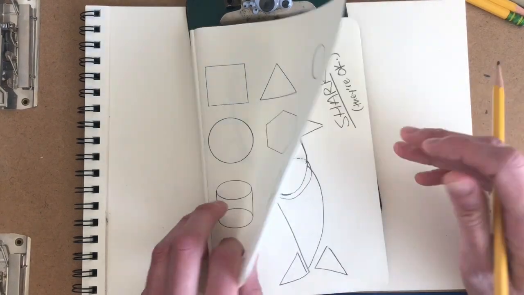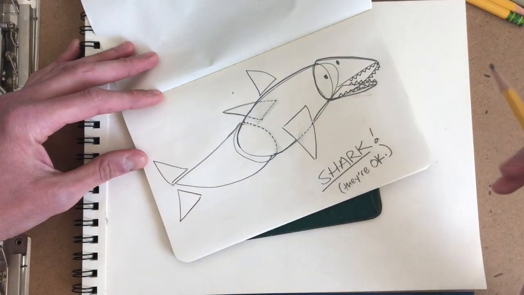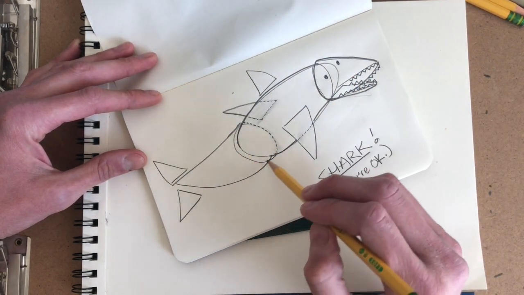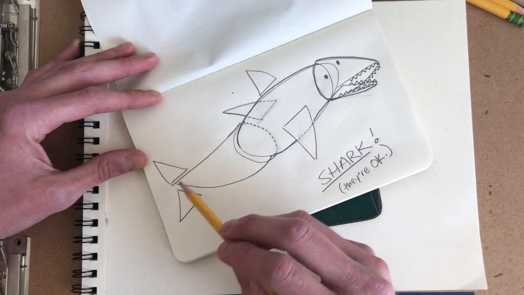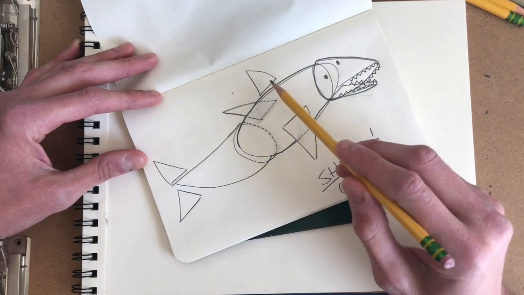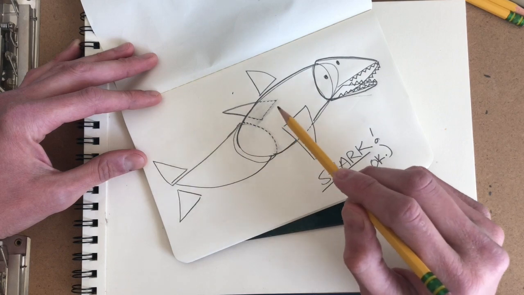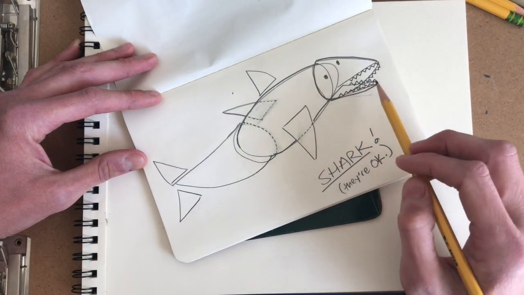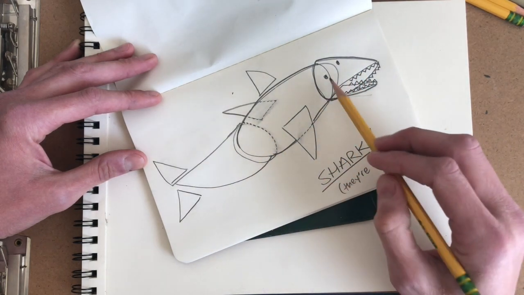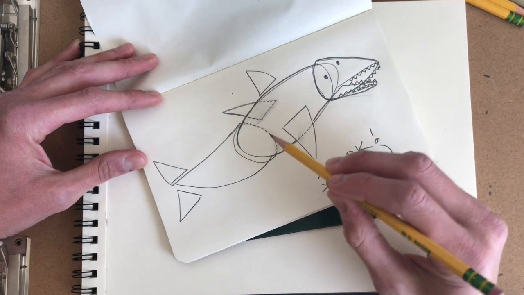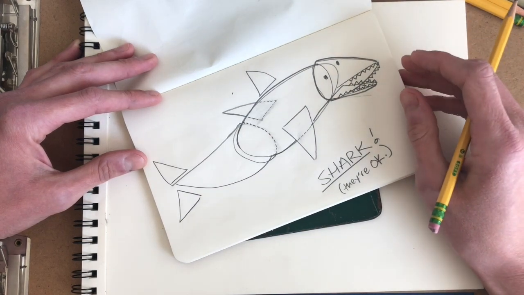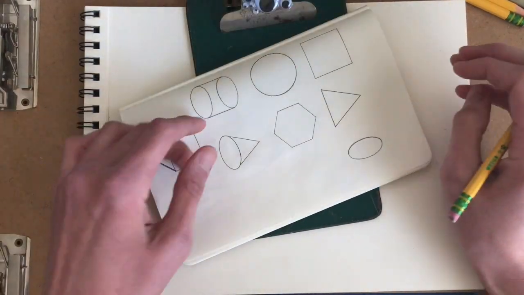Now, an example of using shapes to draw an animal is a shark right here. I haven't drawn a bold outline or added any details, but what you can see is I've drawn a cone shape for the tail, triangles for the end of the fin on the tail, a triangle for a side fin, a triangle for the dorsal fin, and another triangle with a side fin. And also many triangles for the head and the teeth, and an oval for the main part of the body. I've also used a broken line to show you where the lines pass behind certain parts of the animal. So let's think about an animal to draw.